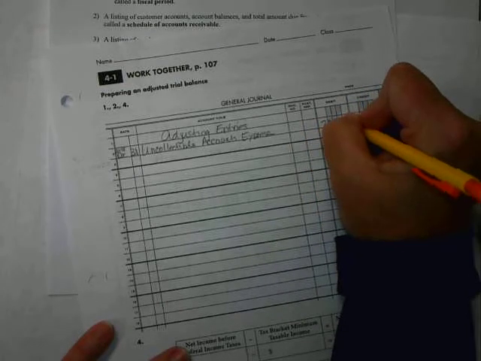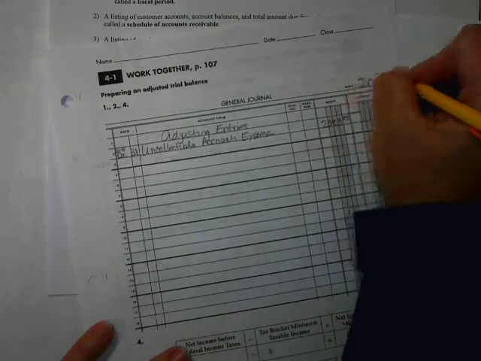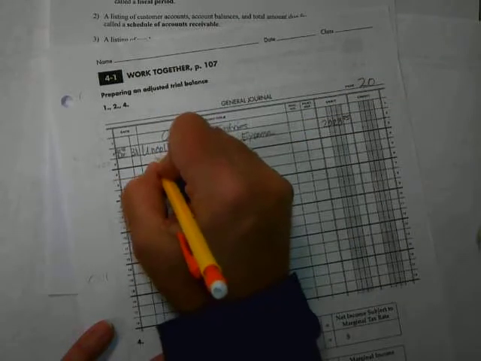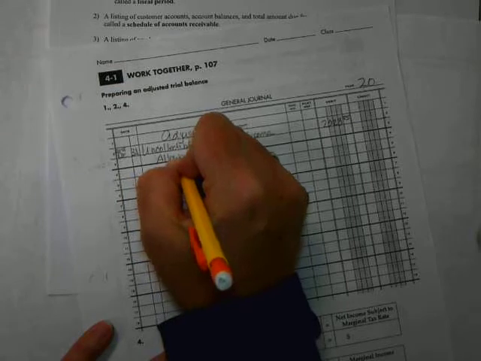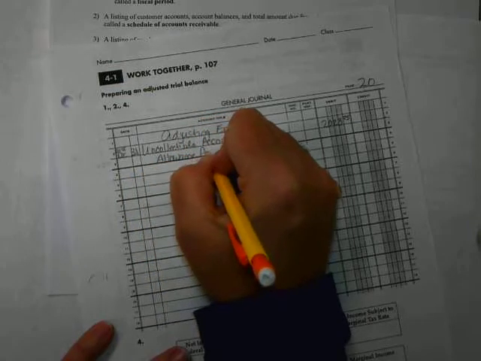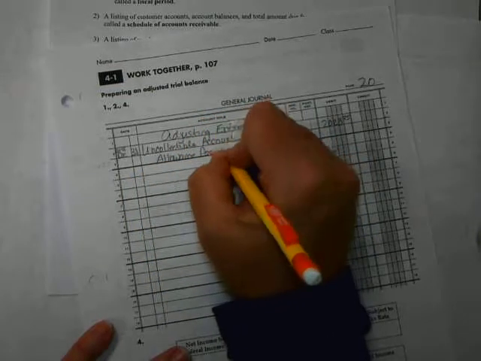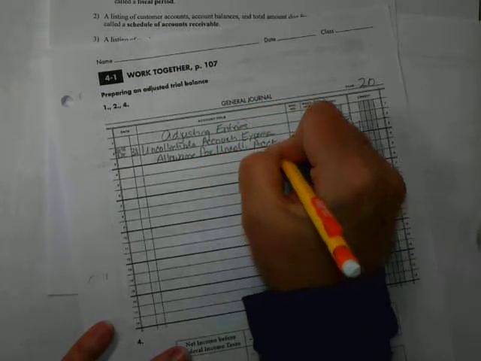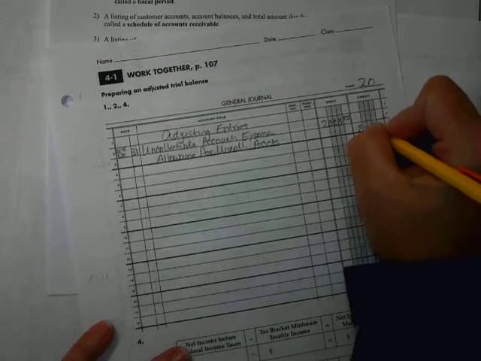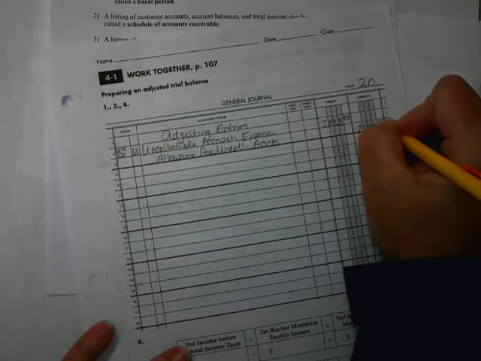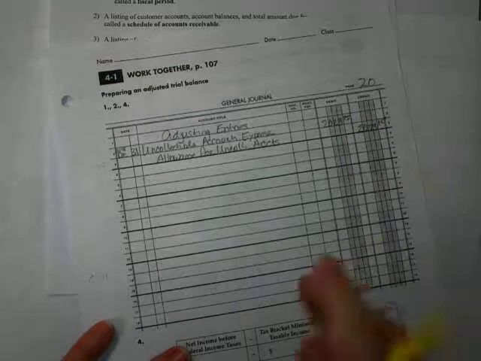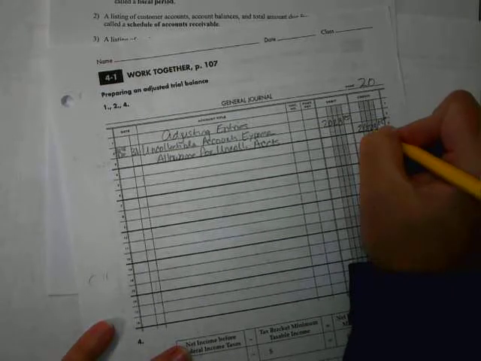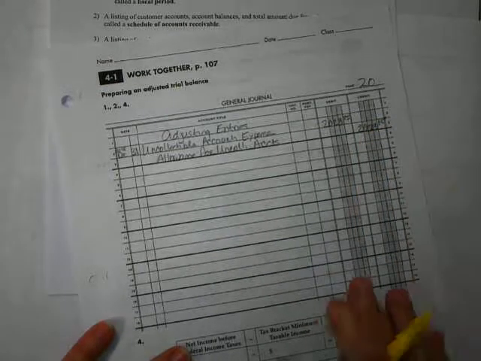I always forget that. Page 20, I think, right? And then the allowance for uncollectible accounts, $2,023.85.